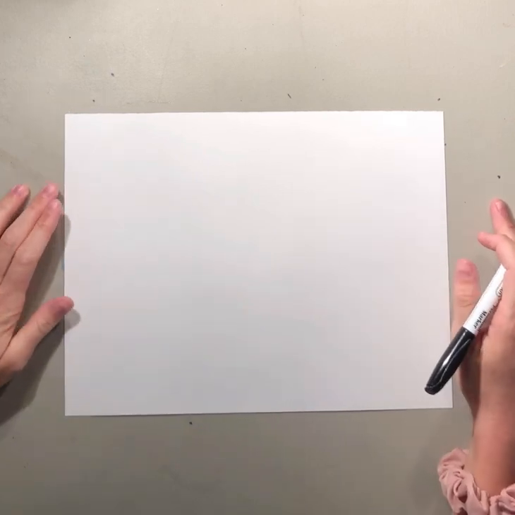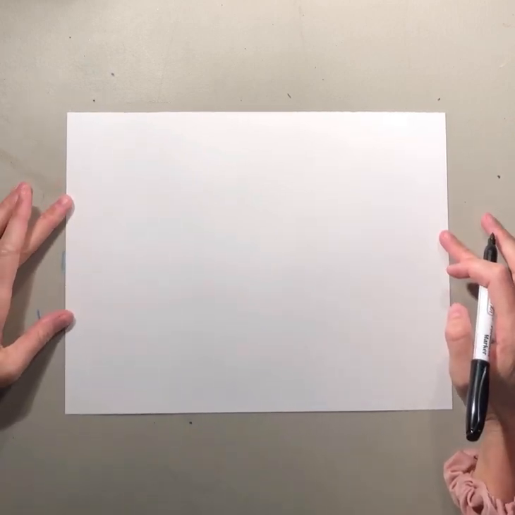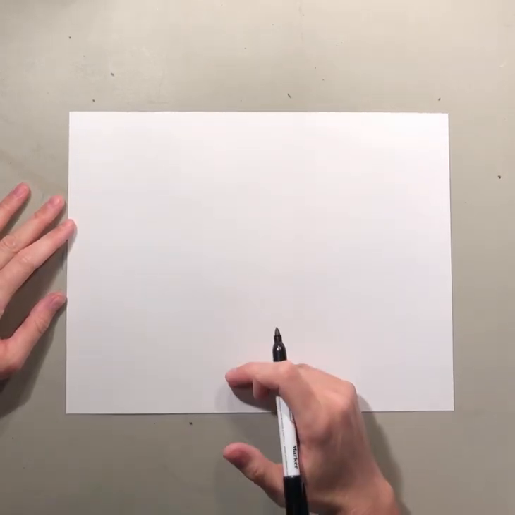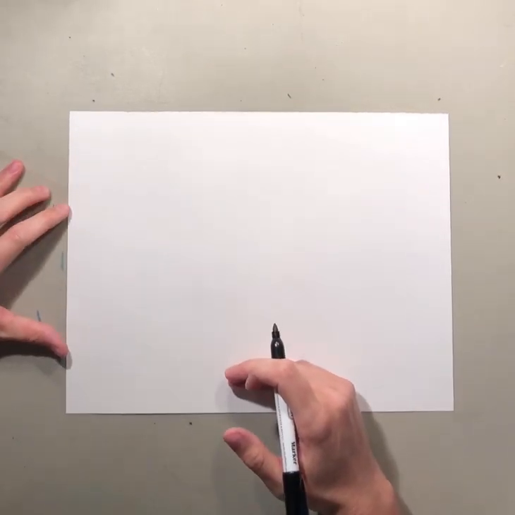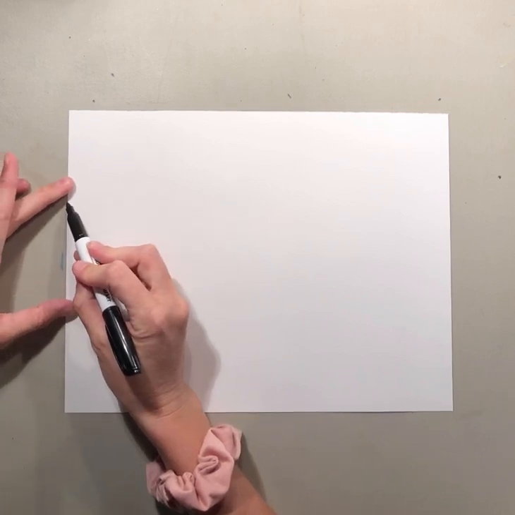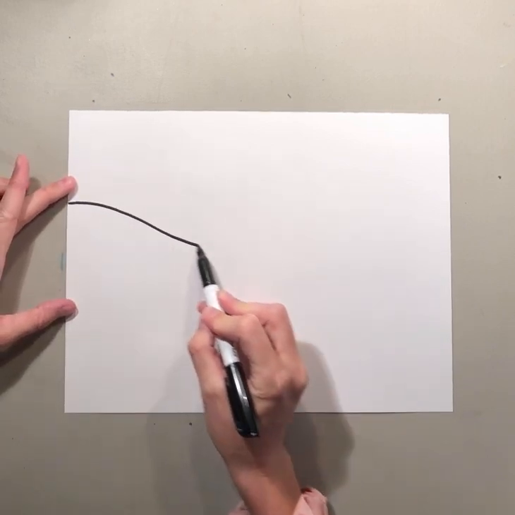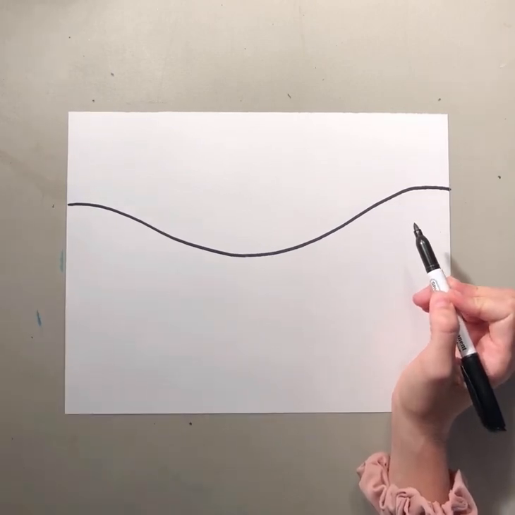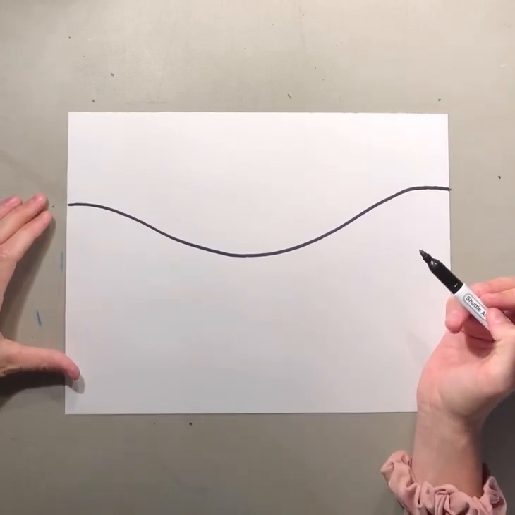So we're going to start by making our horizon line. Remember, that's the line where the sky and the earth touch each other. You want to start not exactly in the middle of your paper, a little higher than the middle of your paper, and you can make a straight line or a curved line, whatever you prefer for your landscape.